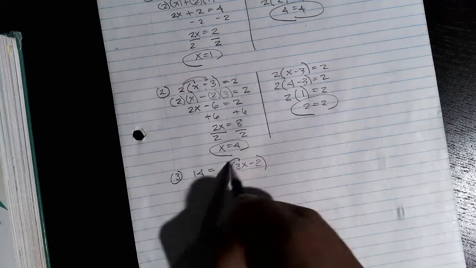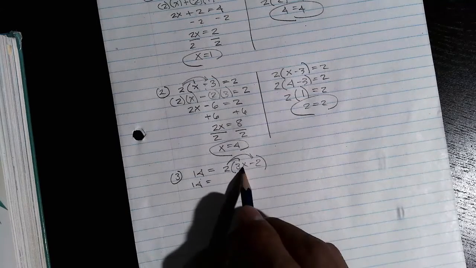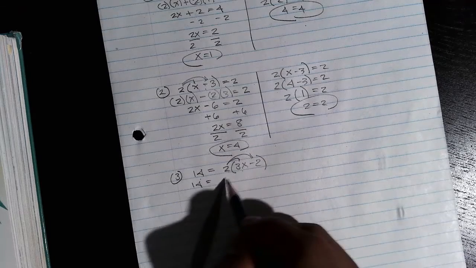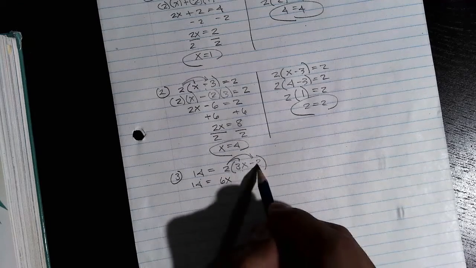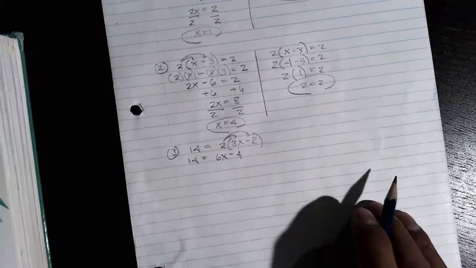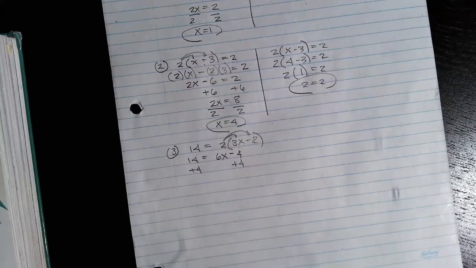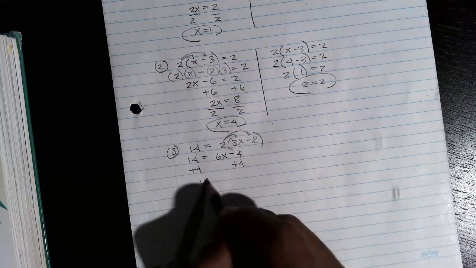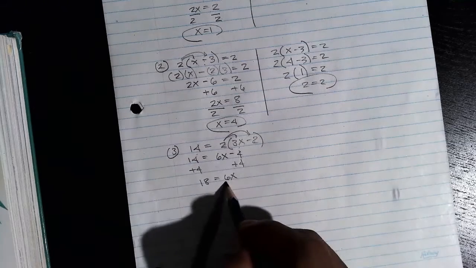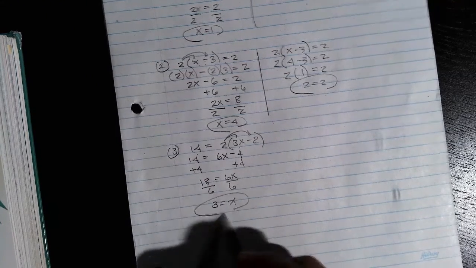Do your distributive property multiplication with these items in brackets. So this will be 2 times 3x, which is going to be, okay, I'm going to skip a step now. 2 times 3x is 6x, and 2 times negative 2 is negative 4. Okay, so we have a subtraction of 4 here, so we're going to add 4 on both sides, like so. And so now we have 18 is equal to 6x. And finally, divide both sides by 6. And x is equal to 3.